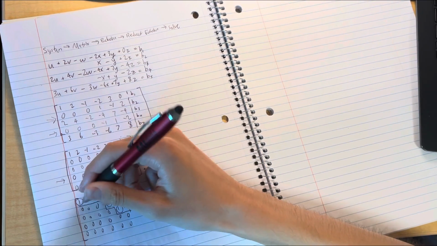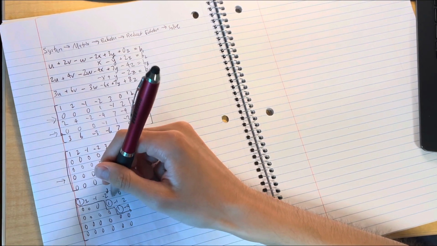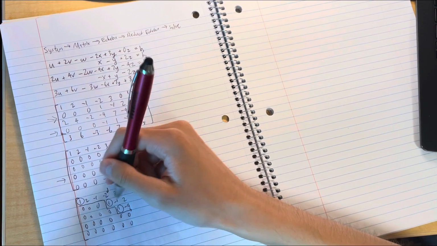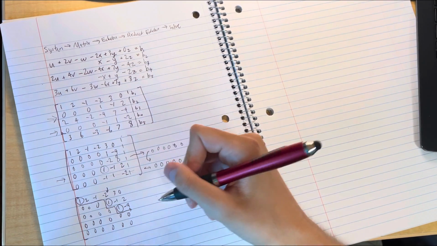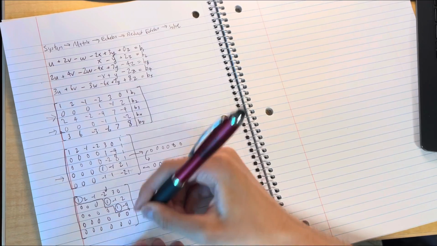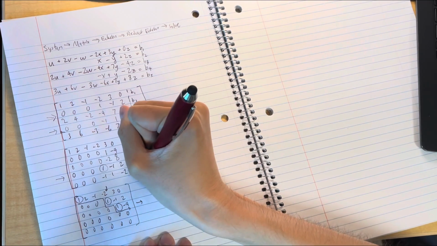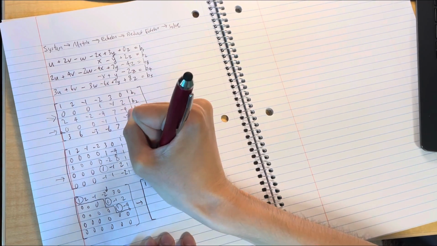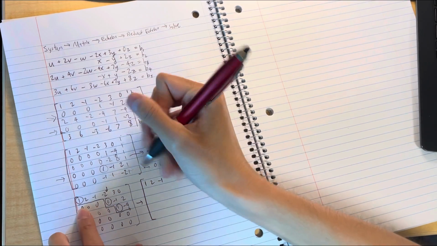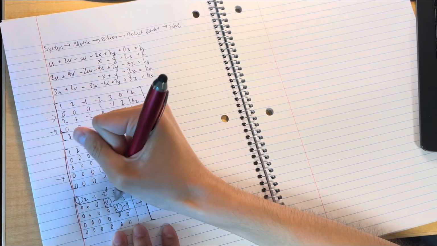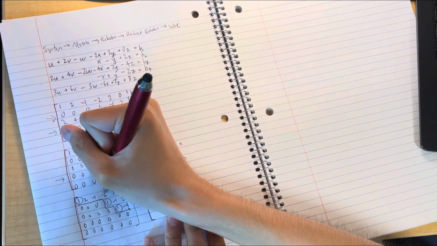So what we can do is subtract this second row from the first row, or yeah, we can do that in order to convert this number to 0. Okay, so we're going to do 1, 2, -1 because these are all 0, and we're going to multiply this second row by 2 and add them together.